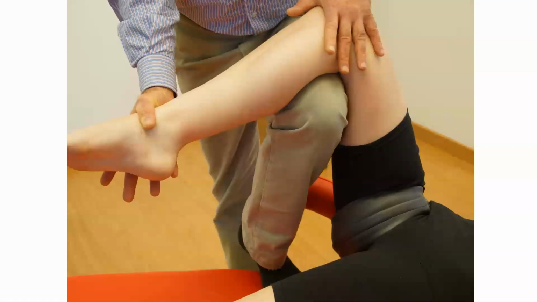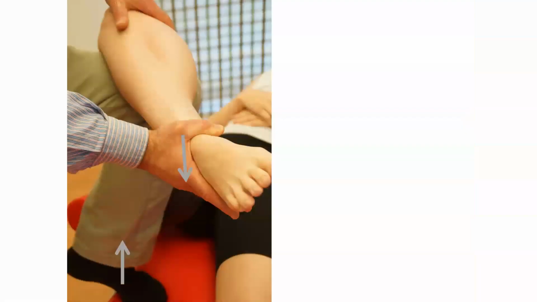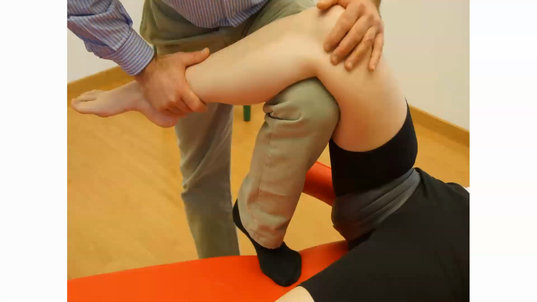We have two different techniques for loose body. This technique looks a little bit less spectacular, but to be honest, it is more difficult to perform. But the first technique you saw is in fact for us the most important technique. But also in this technique we have a combination of a traction component and a rotation component.